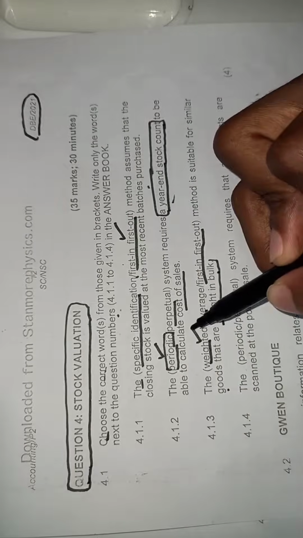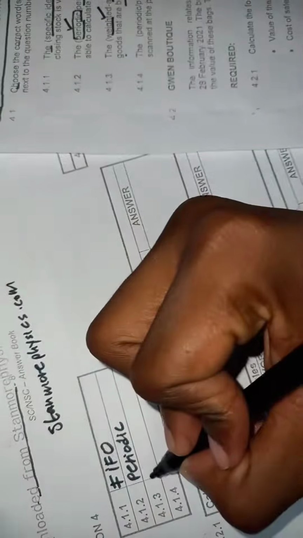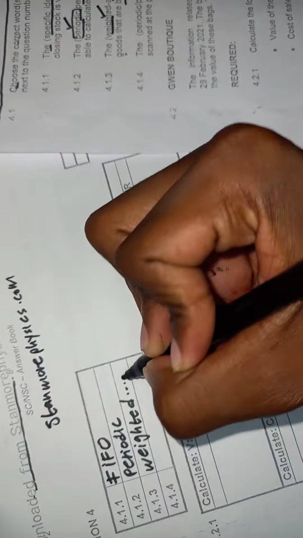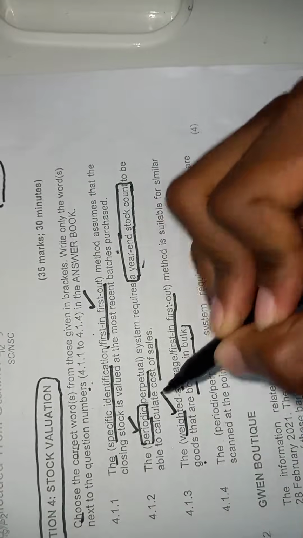Bought in bulk meaning they are bought as many. So the one is the weighted average method. Okay, so 4.1.3, we're going to say it's weighted average method. Where the goods are bought in bulk, we're using the weighted average method. You can use your criminology if you don't understand these things. Okay, now let's go to 4.1.4.